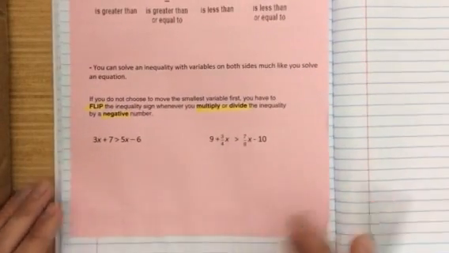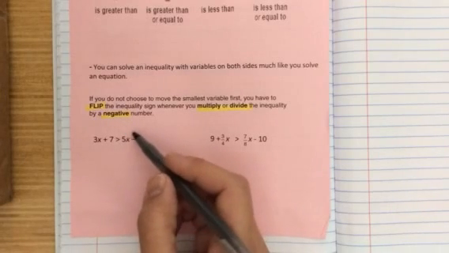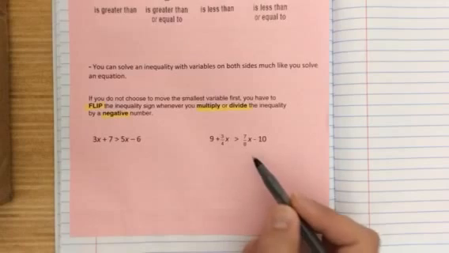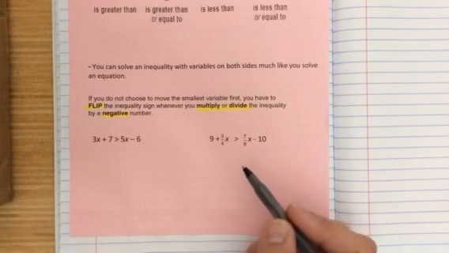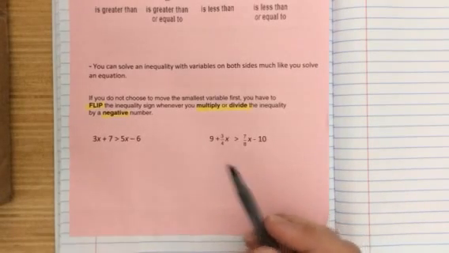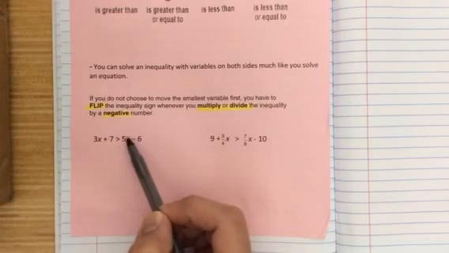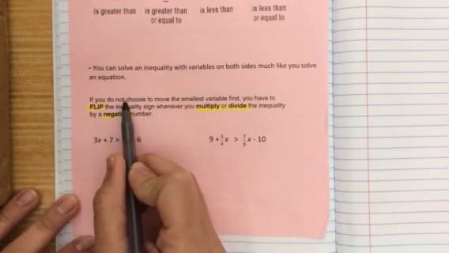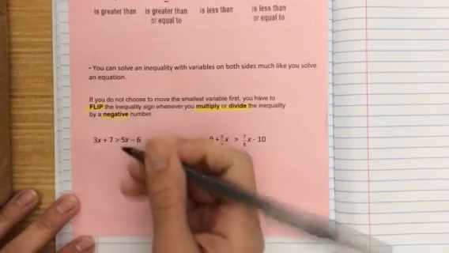Now what I can do is an example where I don't move the smallest variable first, so that you see what this looks like. And then on the next one, we'll go ahead and move the smallest variable. So let's go ahead and not follow this, so that you see what I mean by changing the sign. However, we're going to remember to always do the smallest variable first.